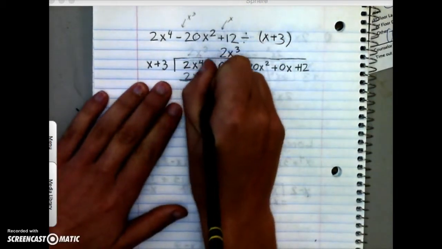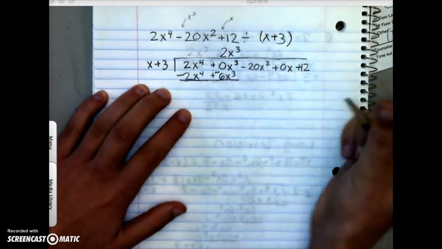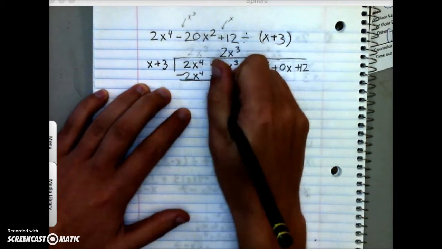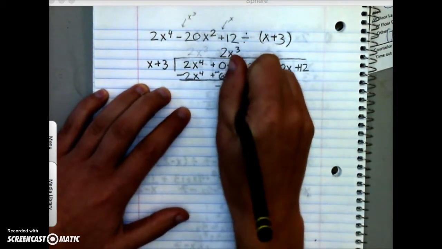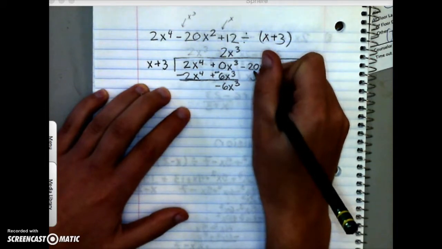And then we need to subtract everything. Our 2x to the fourths are gone. We end up with negative 6x cubed. Bring down the 20.